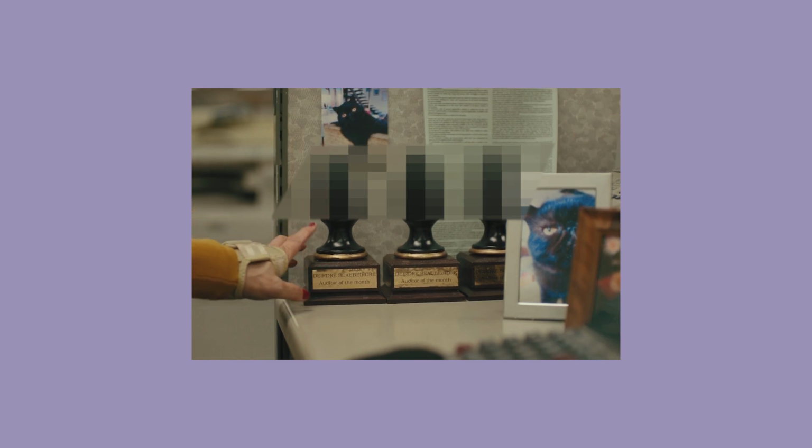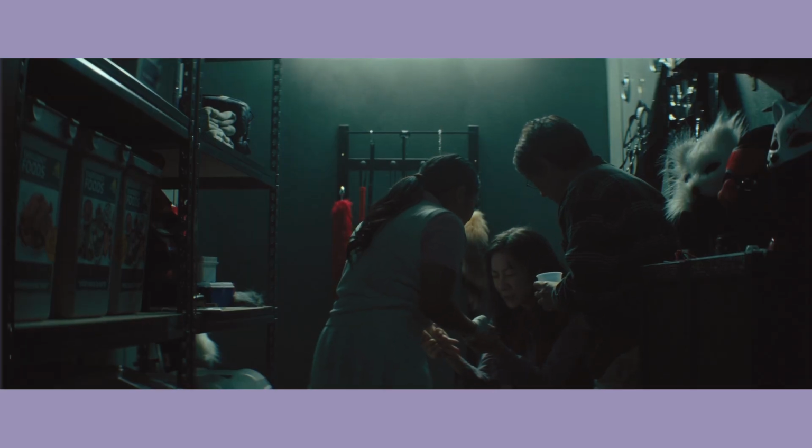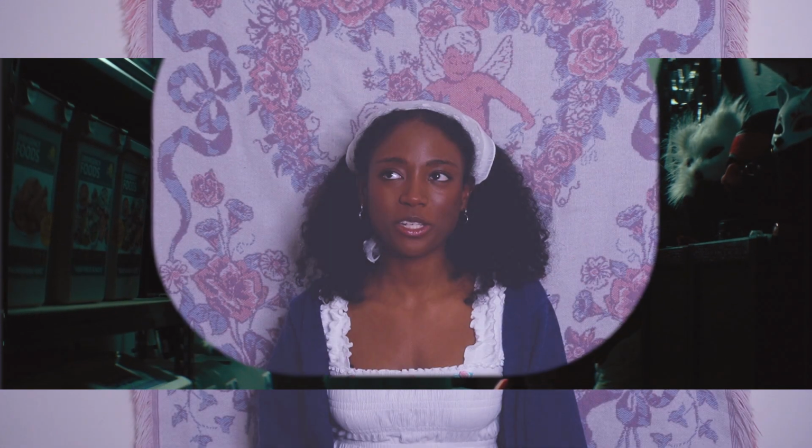Okay, lastly, some fun little details. So, the trophies, because taxes are a pain in the butt. The bunker that we see is half adult fun dungeon and half survivalist, which is why there are weapons and also gas masks.